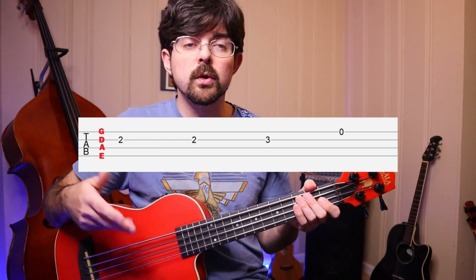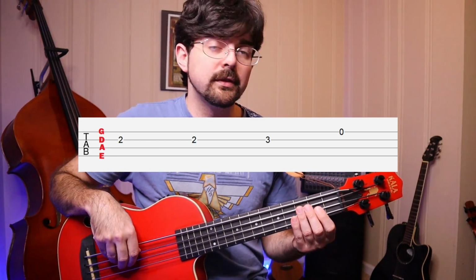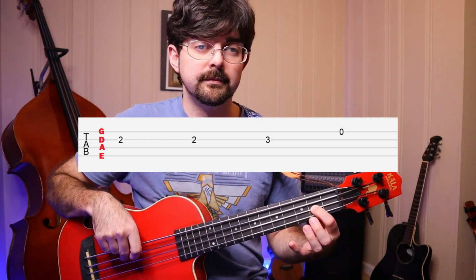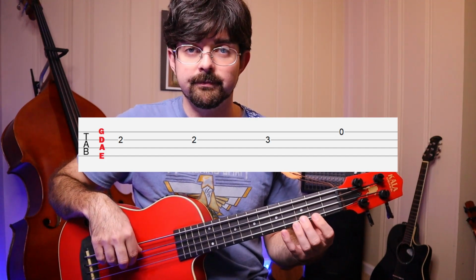So if I play these 4 notes in a row, this is what it sounds like. Hopefully that gives you a good idea of how to read tablature.